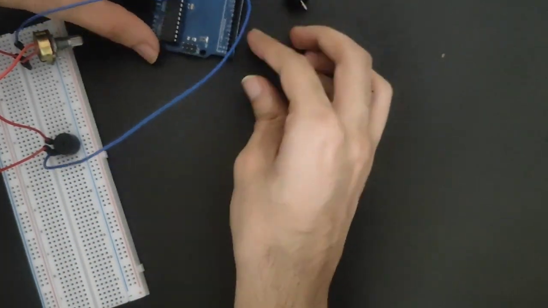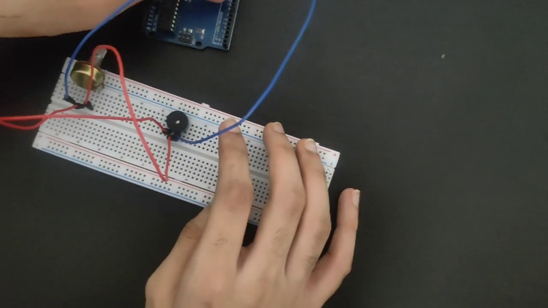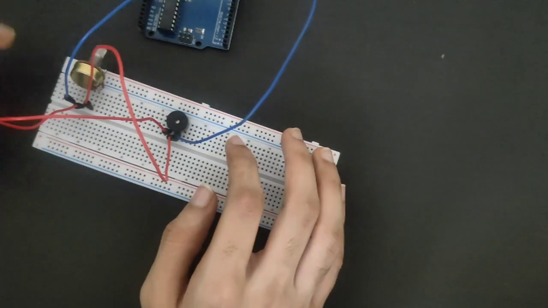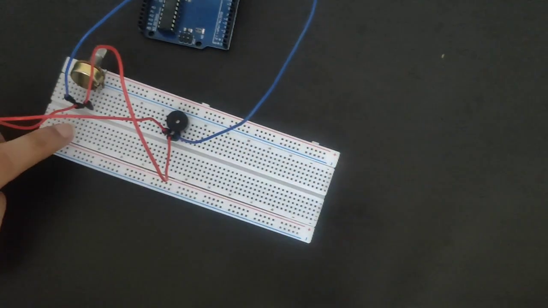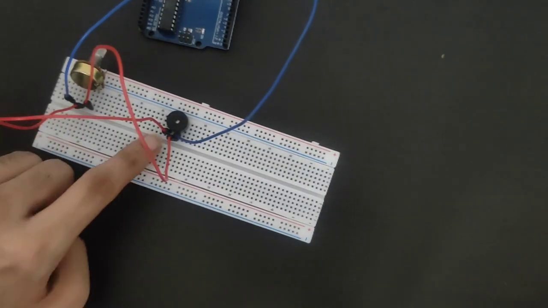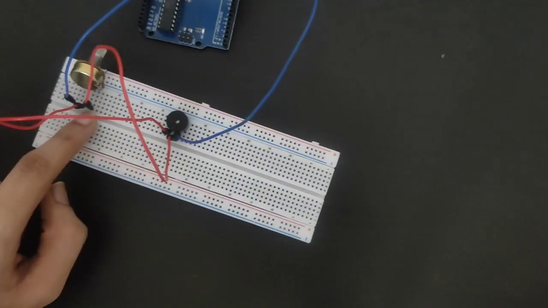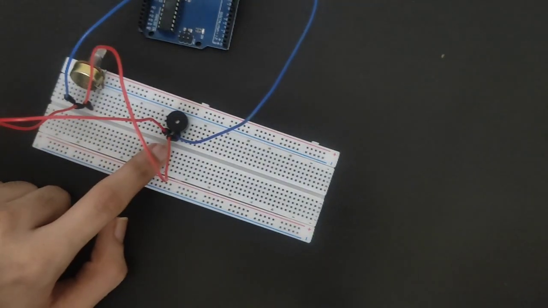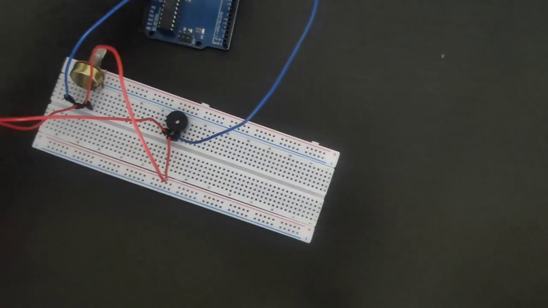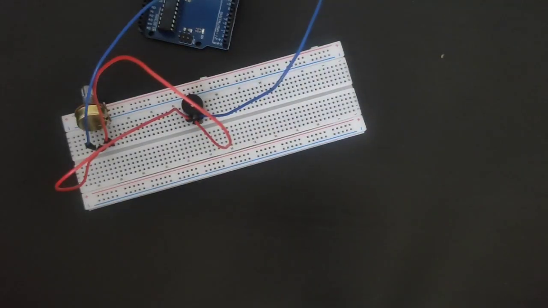Okay, so I'm not really sure about this circuit here, but I'll just give you guys an overview. We have a wire going from pin number 11 to R1, and then we have our center pin of the potentiometer connected to the positive terminal of the buzzer. Then we have the negative terminal of the potentiometer connected to the negative terminal, and then one wire going from there to the GND. So I'm not sure if this might work, but we can give it a try. Let me just set the maximum integer over here, and then we'll play.